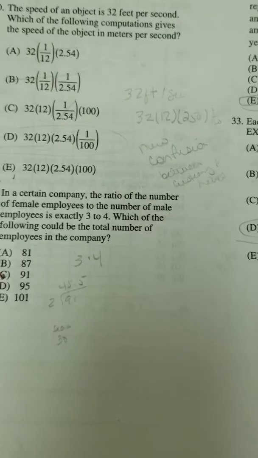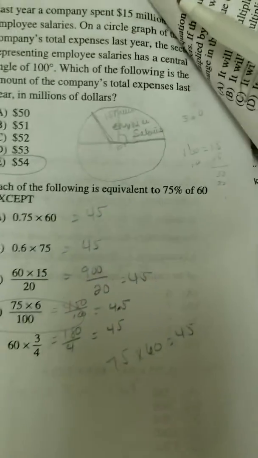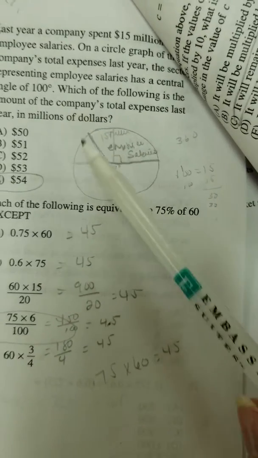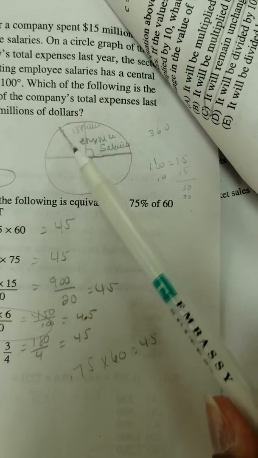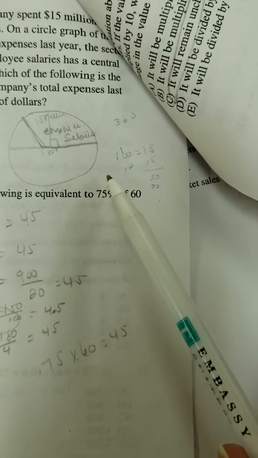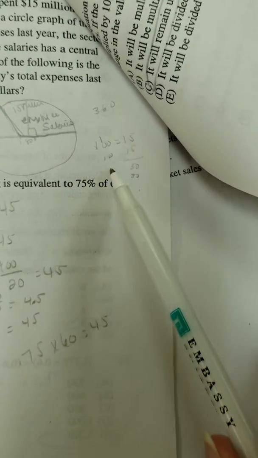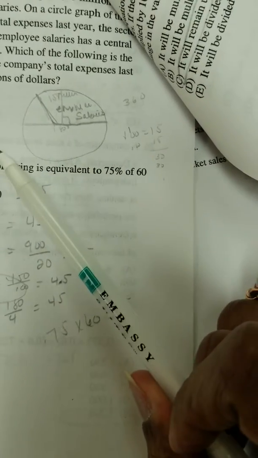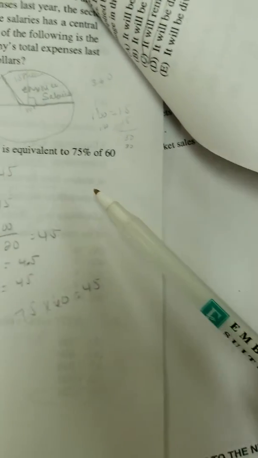Okay. And number 32, I did somewhat of a pie chart. If you do a pie chart to take out what would spend 15 million, and I went from there. So 100 at 15%. So with that, using the degree angle, it gave me about $54. So another non-traditional method for solving that one.